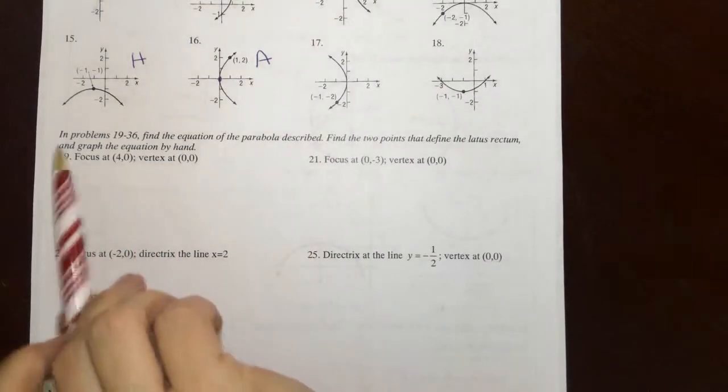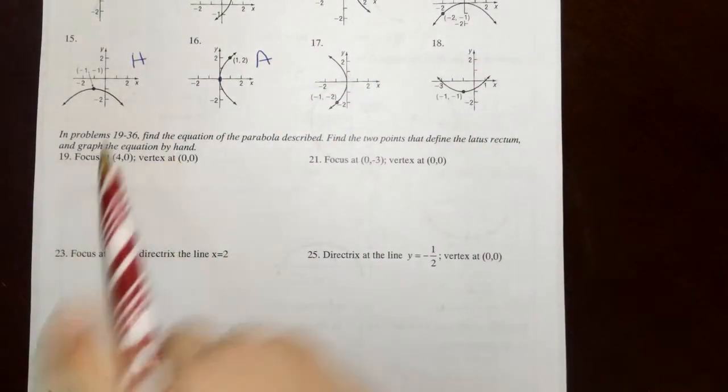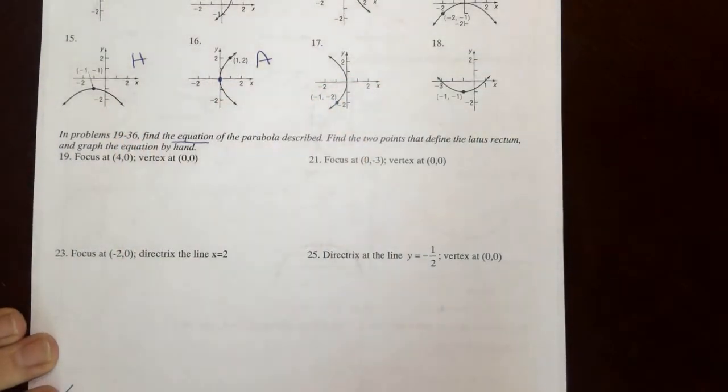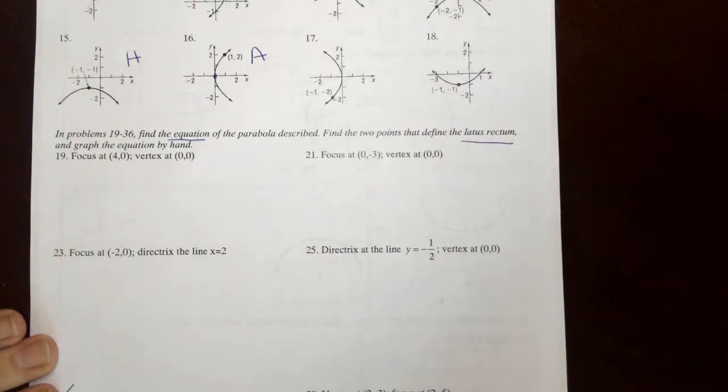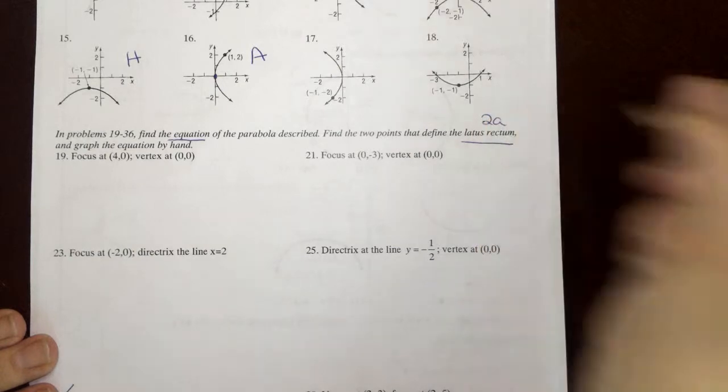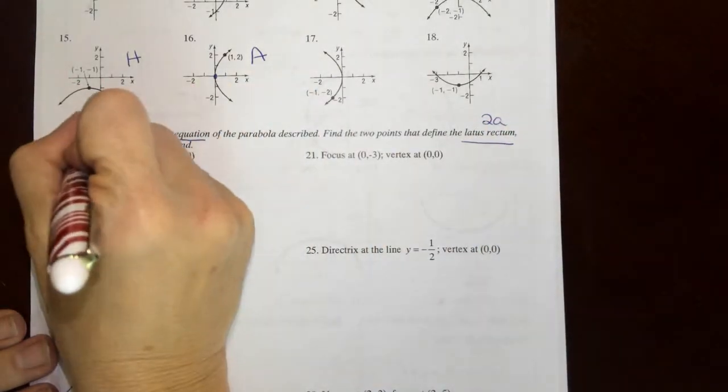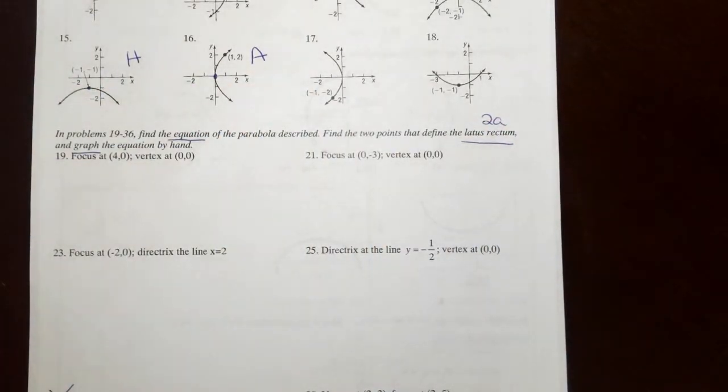Okay, now on this section, they want me to find the equation. They want me to find the 2 points that make up the LR. Remember, the LR is always 2A. And they also want me to graph it. And I told you when you graph it, I want to see a vertex, a focus, and a directrix.